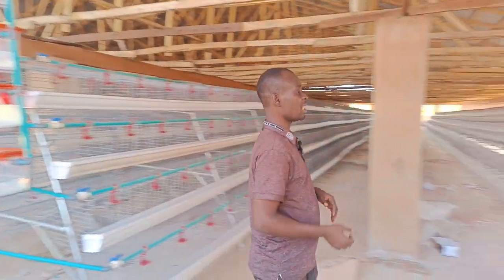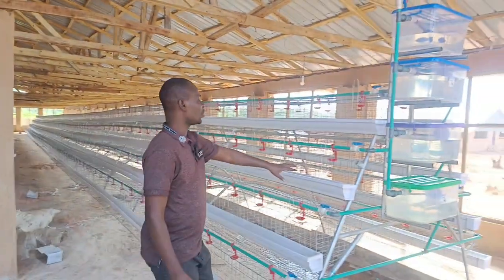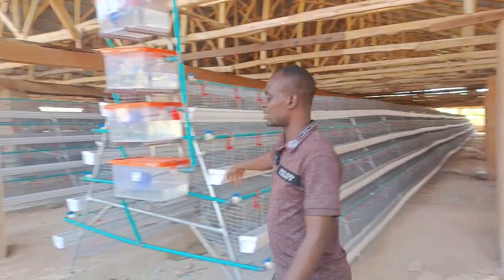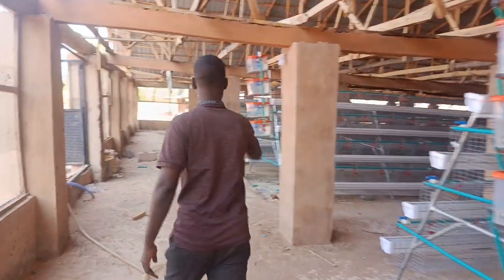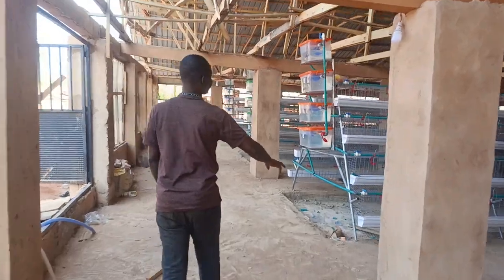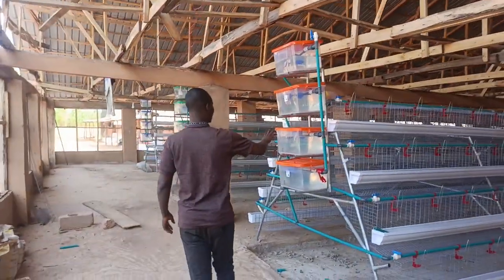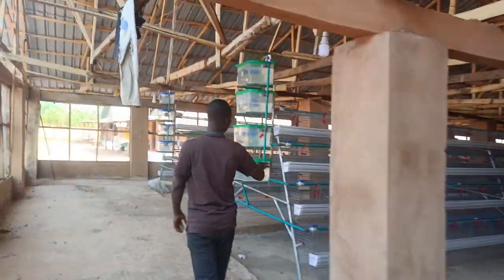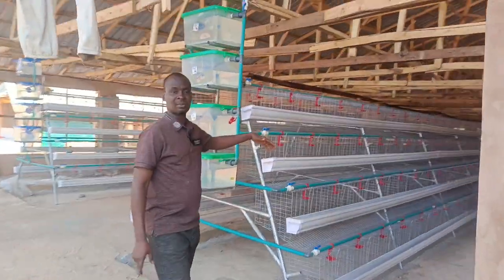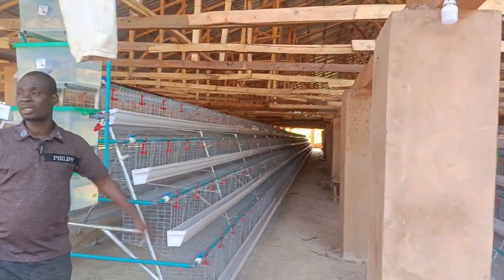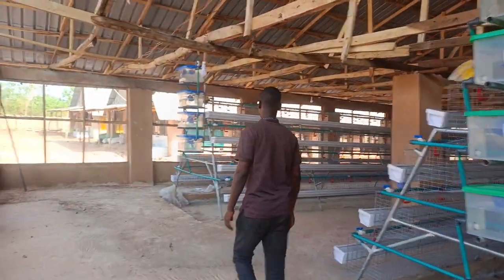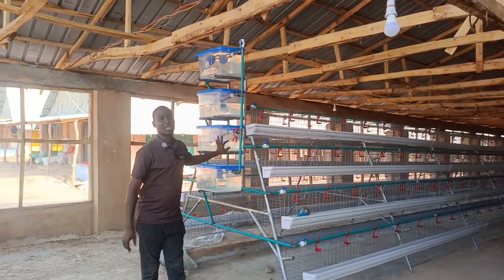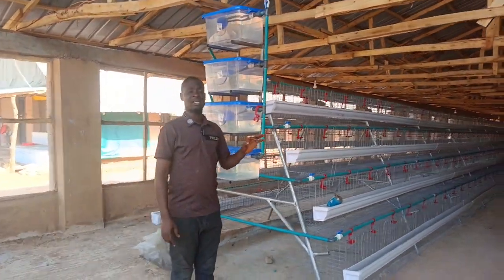One row 22 units, second row 22 units, third row 22 units, fourth row 22 units, and the final row, which is the fifth one, 22 units, making it 110 units.